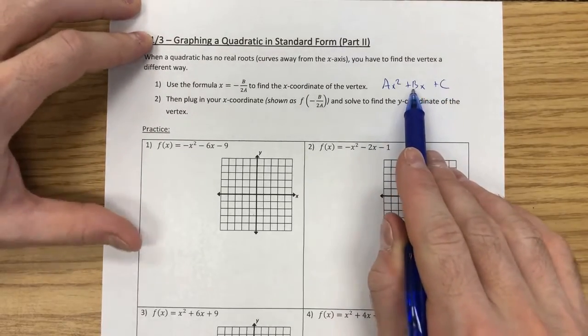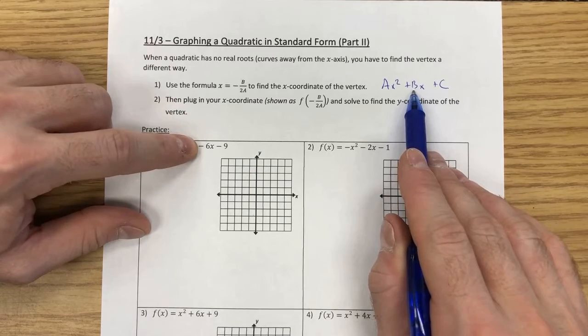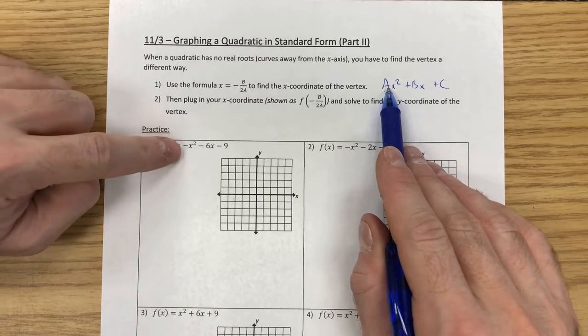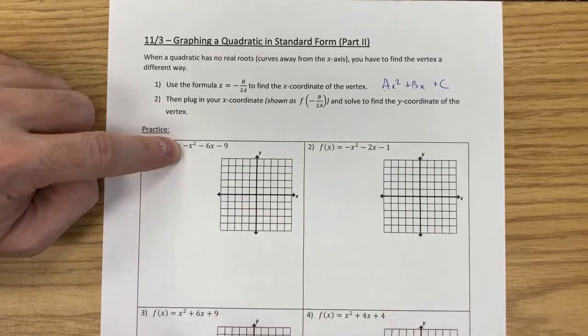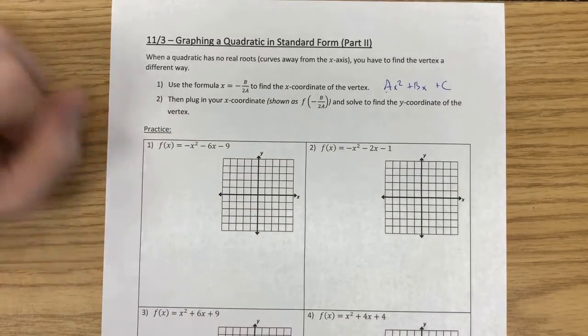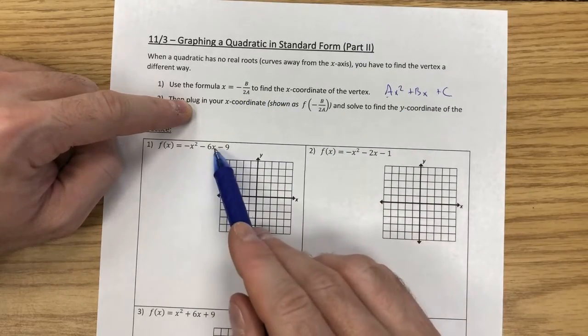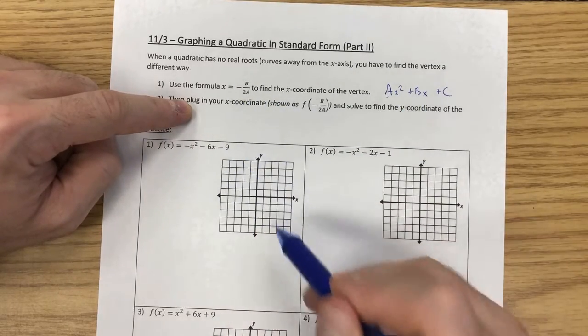So for my b, I'm looking at the second number. For my a, I'm looking at the front number. And remember, if there's nothing there, we assume that there is a 1. Then we're going to plug whatever we get for this into our function and reevaluate, which will give us our y coordinate.